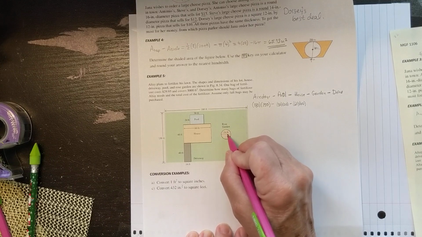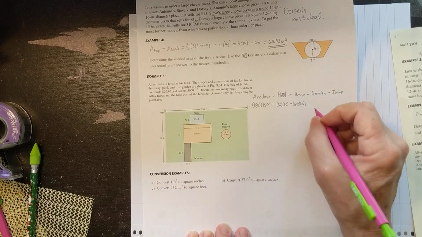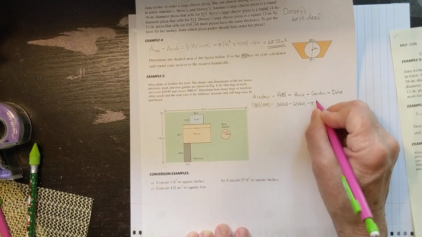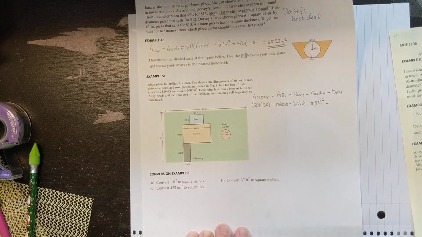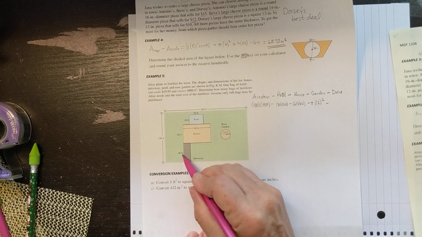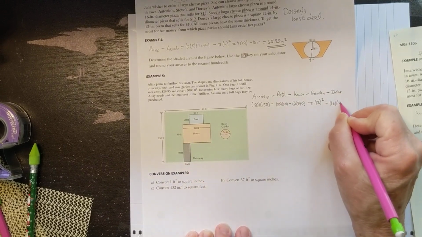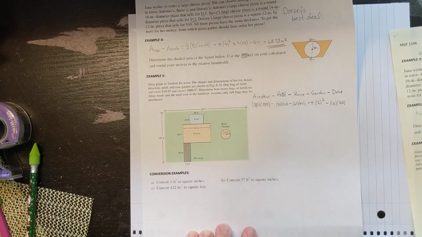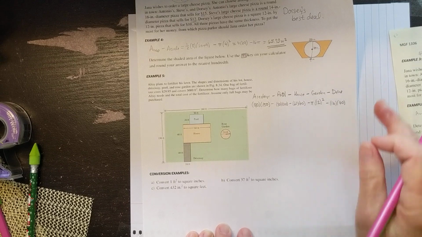And then the area of a rose garden, which is a circle, so this is pi r squared, and the radius is half of the diameter, which is 12, minus pi 12 squared, minus the driveway, which is another rectangle, which is length times width, 16 times 40. And so the units on all of these is square feet. So those are all the same.